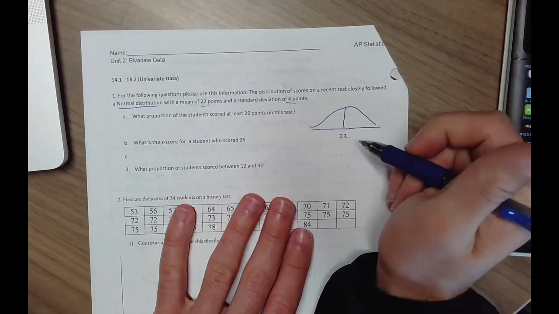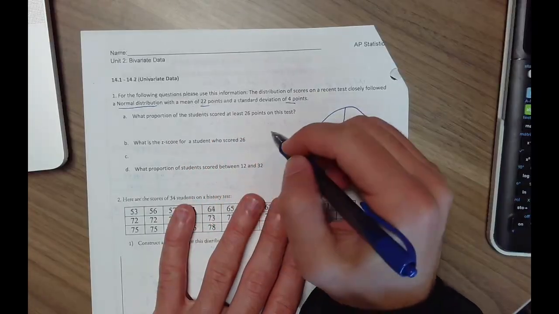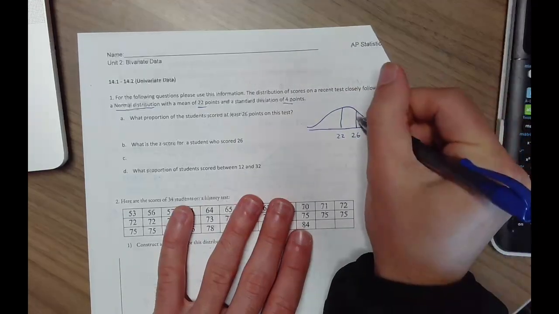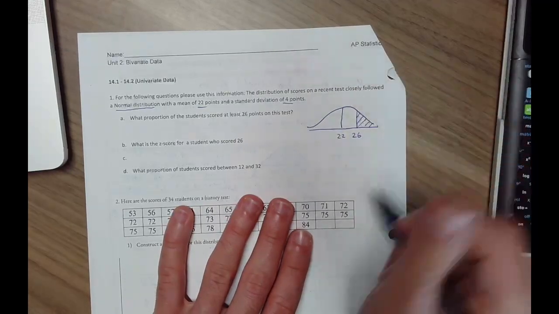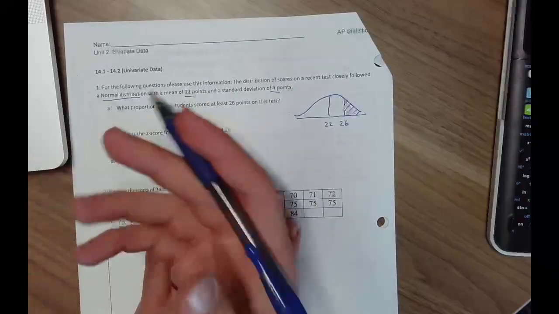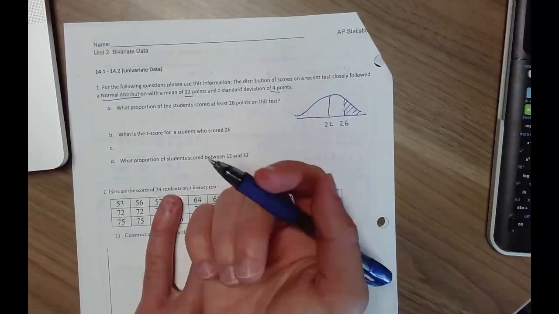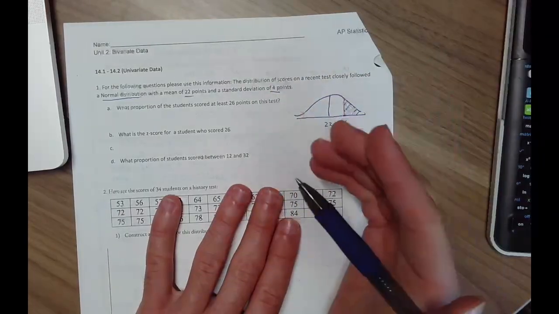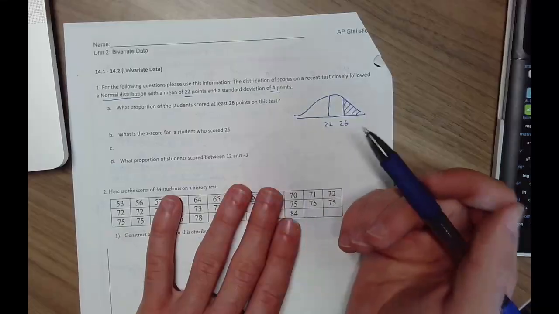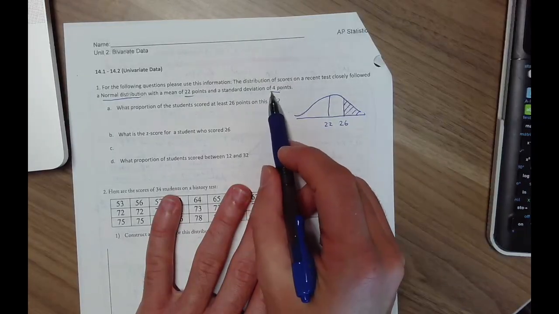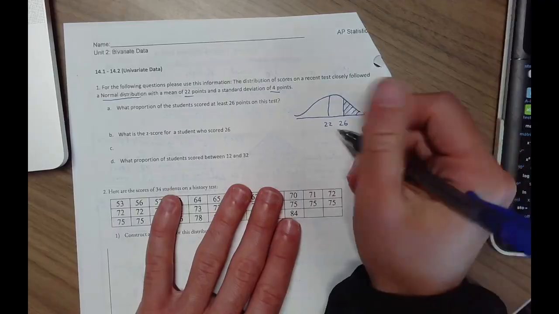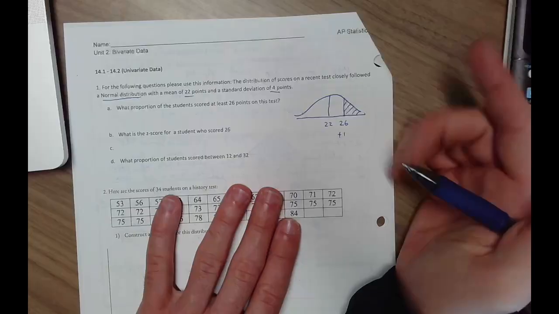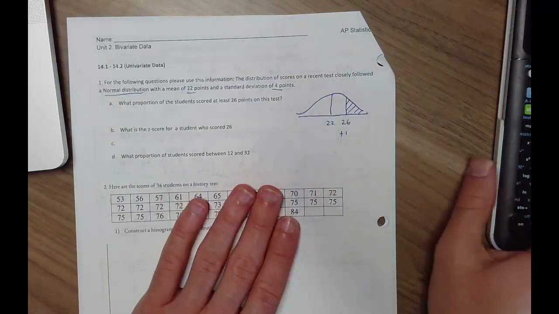Okay. And so the first question says, what proportion of students scored at least 26? So 26 is over here. And at least, okay, that means that amount or greater. So this is the region I'm shading. Now, in this case, you could use the empirical rule. Why is that? Well, the empirical rule works when we're dealing with standard deviations like 1, 2, 3, -1, -3. And because the standard deviation is 4, this 26 is 1 standard deviation away from the mean. So we could use the empirical rule to do this. However, you can also just use the calculator, and that's the method I'm going to go over right now.